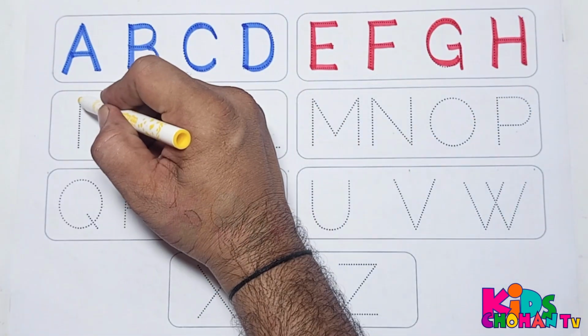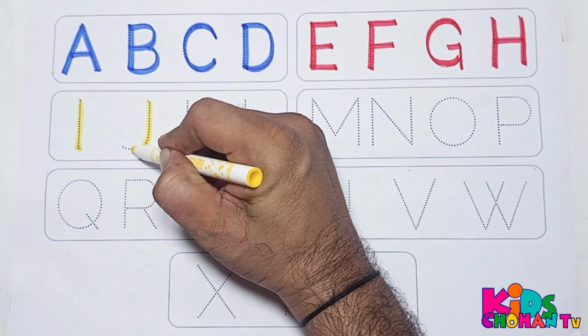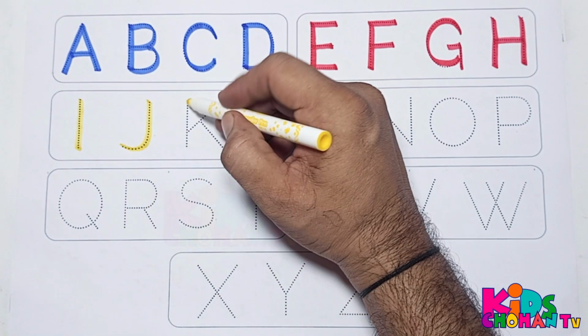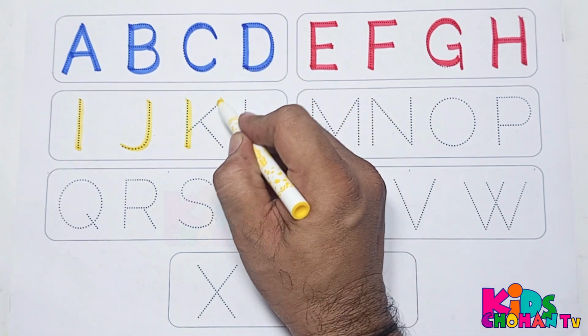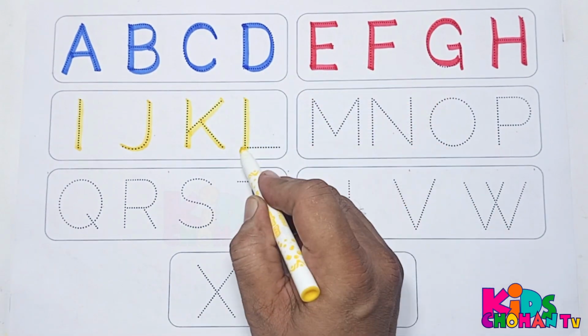Yellow color. I. Now we are tracing letter J. Kids, this is letter K. L.